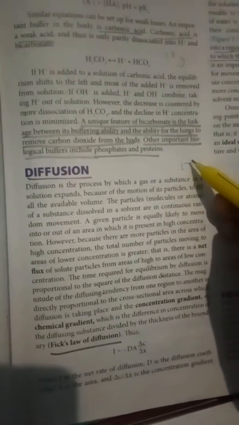Diffusion: what is diffusion? For example, take ink and water. If we drop ink into water, both combine together.